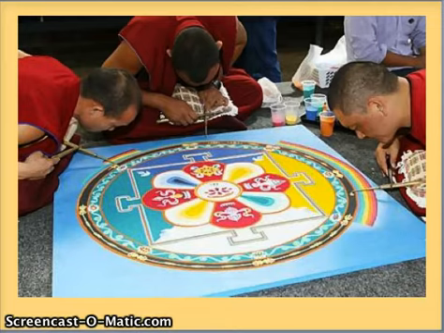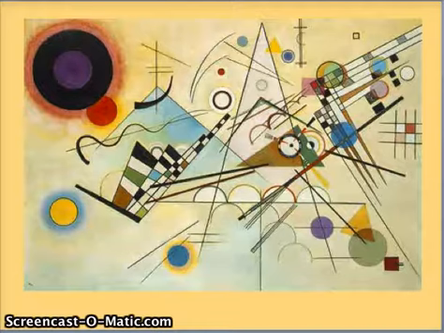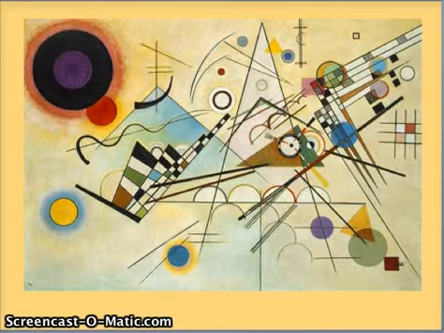All right, so we have symmetry, we have radial symmetry, and we have asymmetry, which can be a little bit more towards chaos. This image is by one of the great masters of modernism, Vasily Kandinsky. And in here, it's a very off-balance, asymmetrical composition, as you can see.